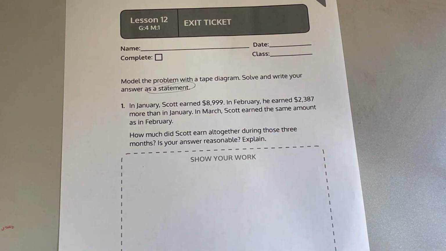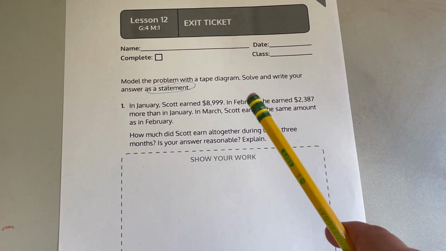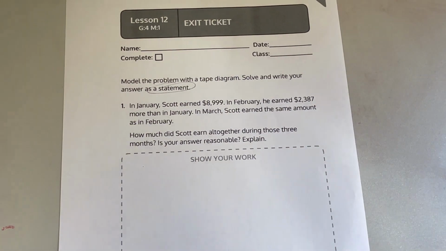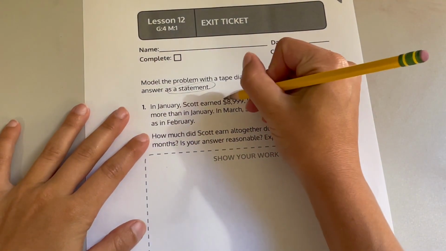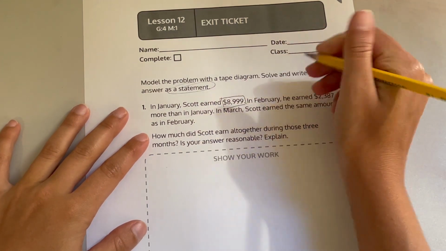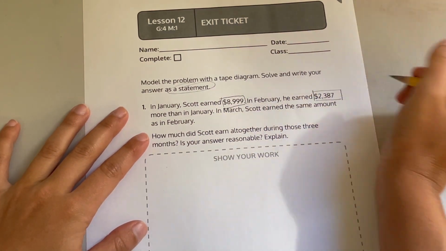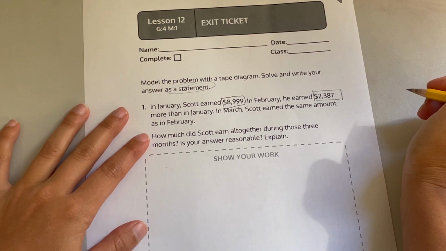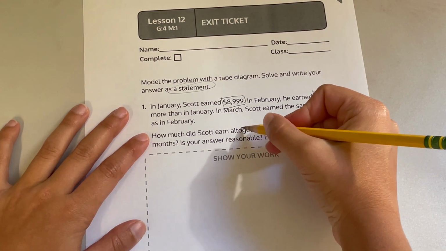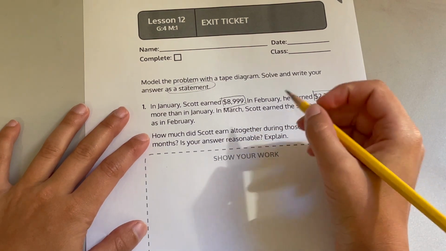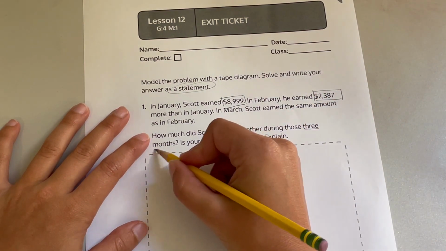Okay, so I know that I need to use a tape diagram, and I see two very important numbers. I'm going to go ahead and put just a box around these numbers so I can remember that those are important. The question is asking me, how much did Scott earn altogether during those 3 months?